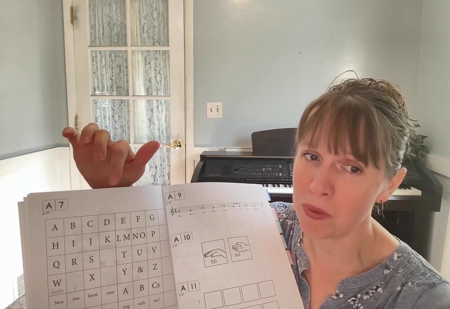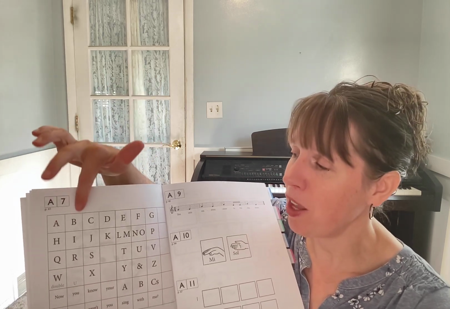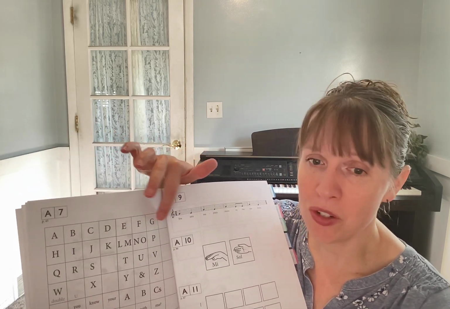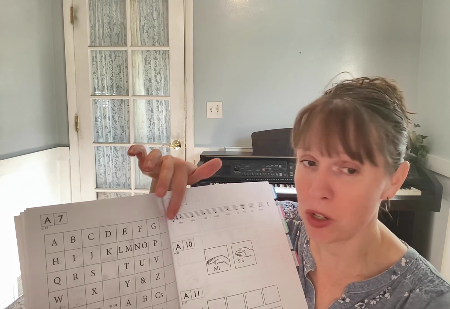A, B, can you do it with me? Just touch as we sing. A, B, C, D, E, F, G. Did you notice that for G, I actually had to touch 2 B squares?